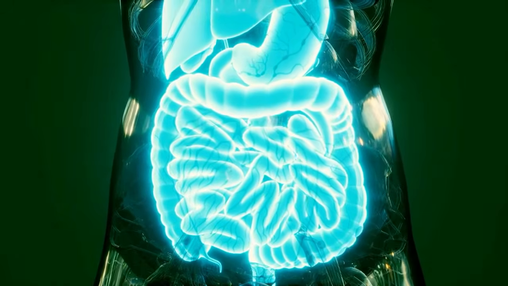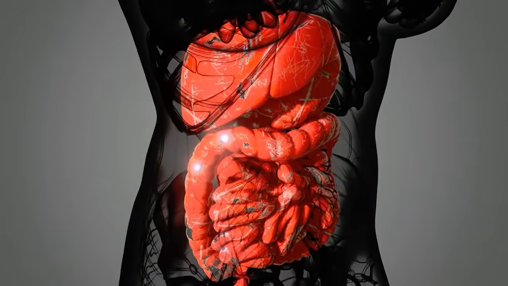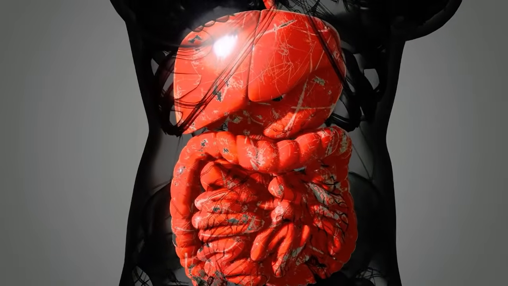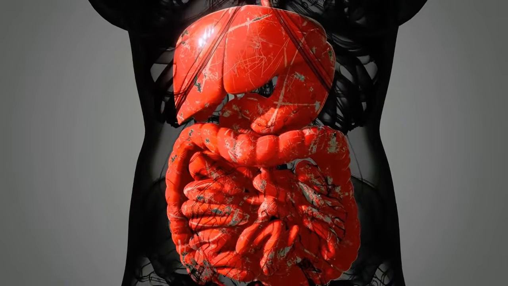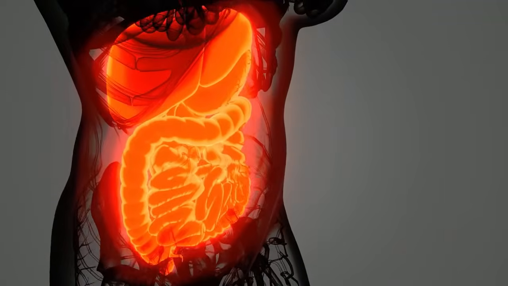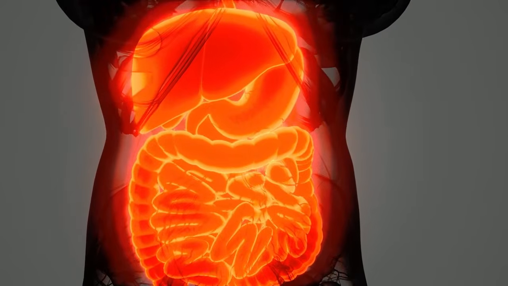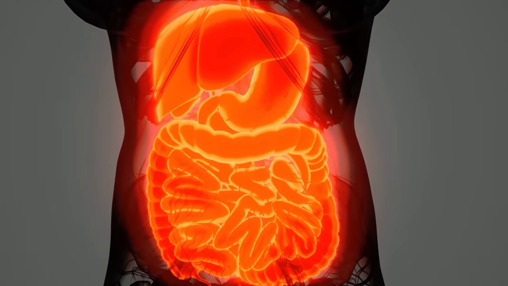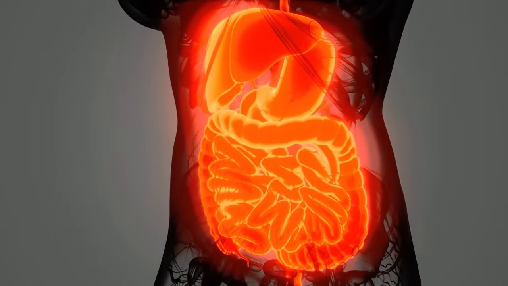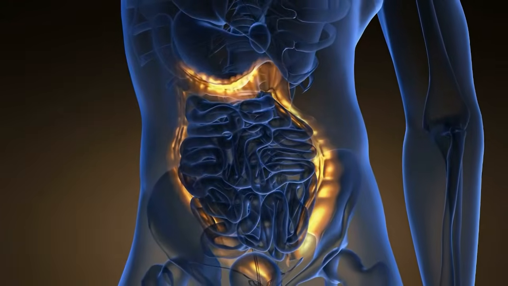Stomach. The stomach is a muscular sac that plays a crucial role in the digestion of food. It mixes food with stomach acid and digestive enzymes, which helps to break down proteins and kill harmful bacteria. The stomach also releases a hormone called ghrelin, which signals to the brain that the body is hungry. As food enters the stomach, it is mixed with stomach acid and enzymes to form a thick liquid called chyme. The stomach then releases the chyme into the small intestine in small amounts, allowing for proper digestion and absorption.